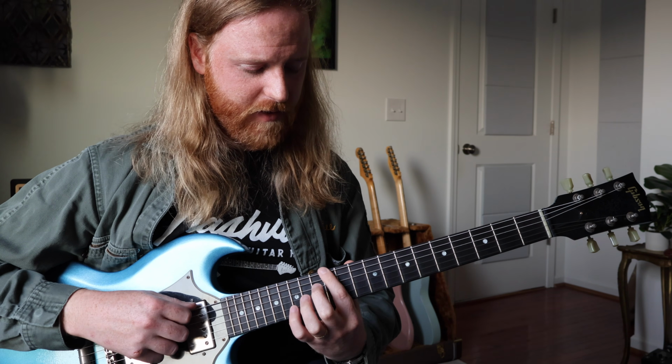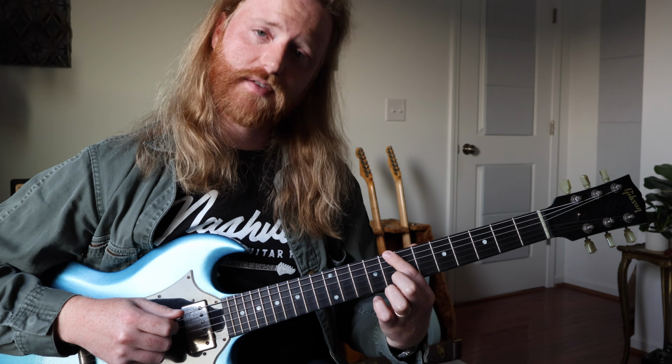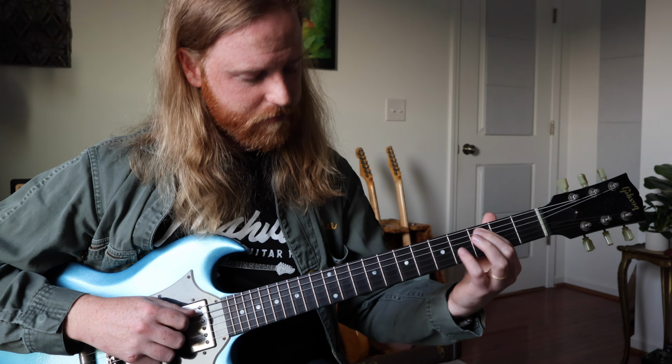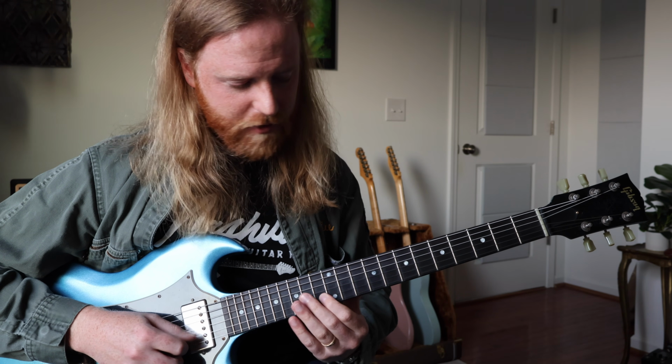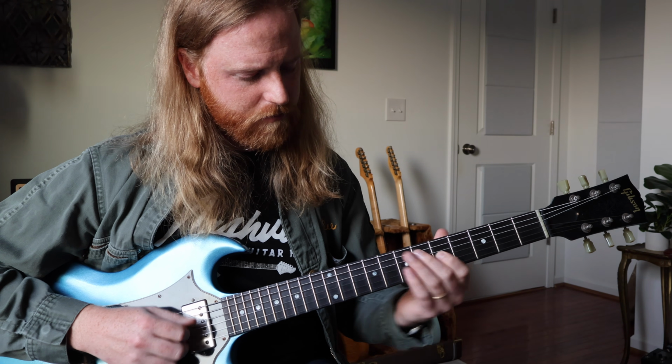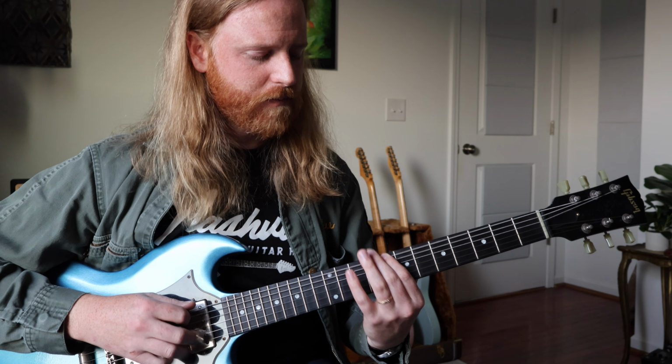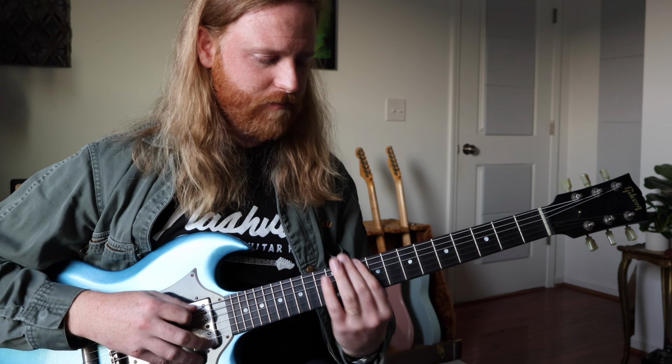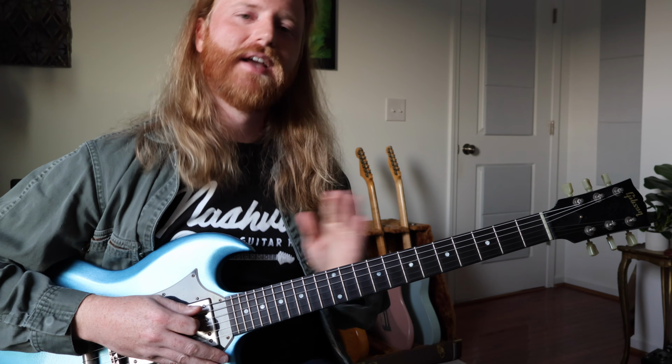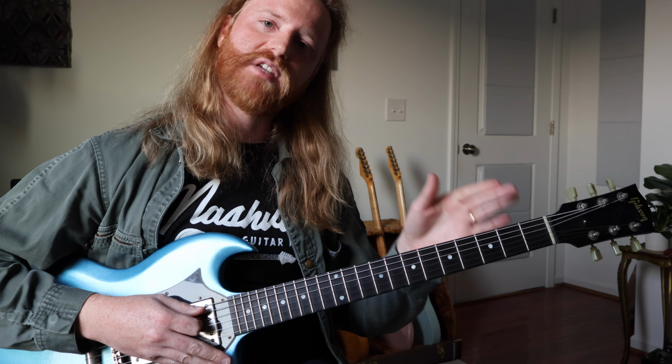Then back to your cycle of fifths. C is our next note, so we find all the C's. Same process, same relationships. Then back to the cycle of fifths. And all the F's, right? And so the pattern keeps going all the way down until you get back to E.